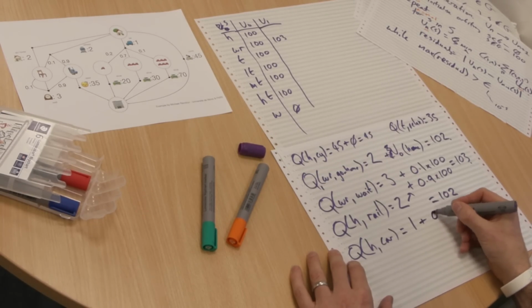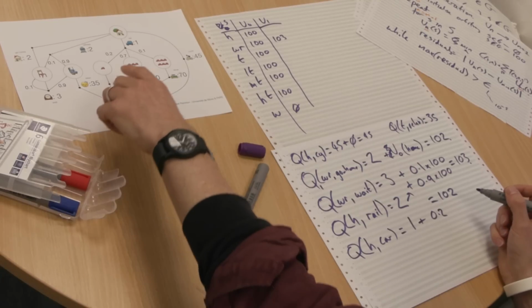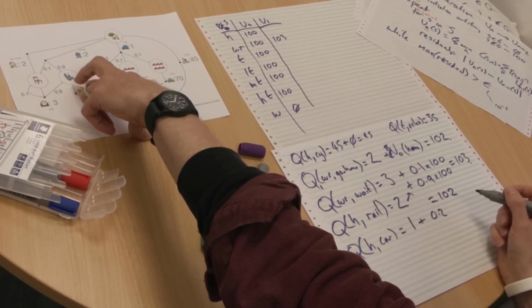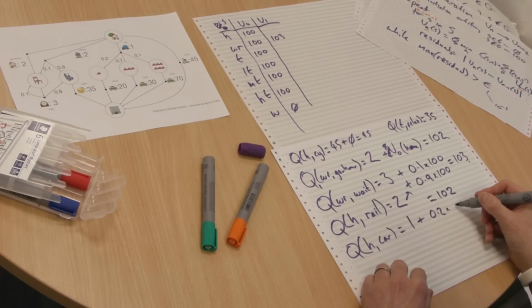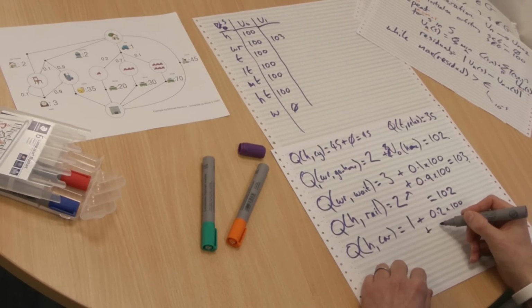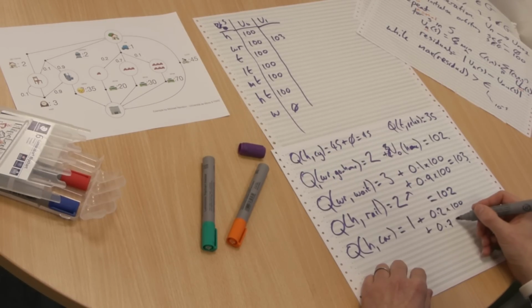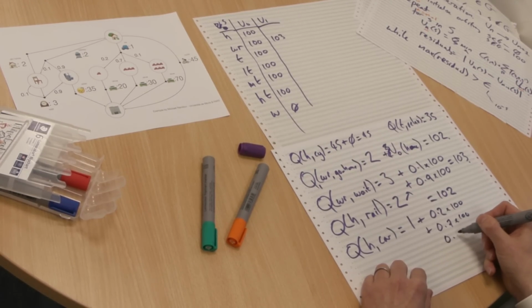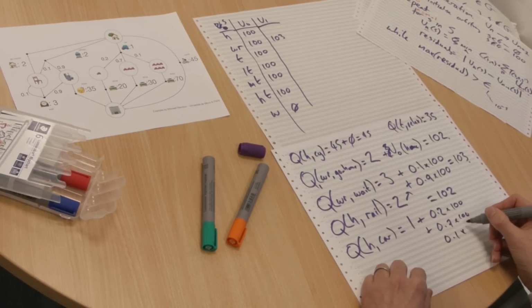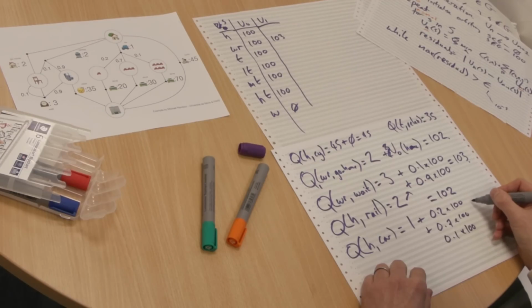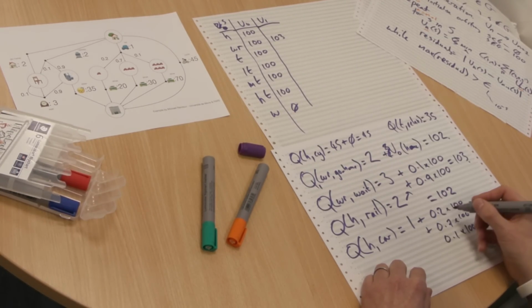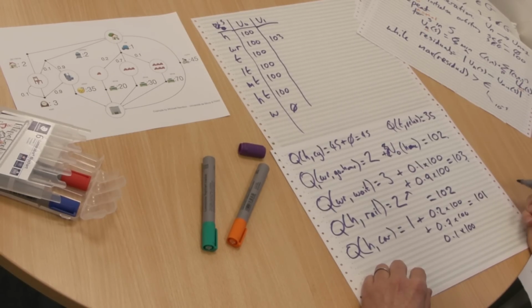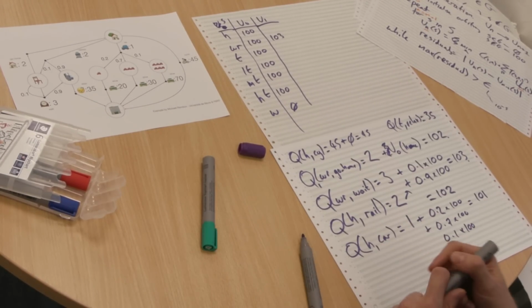And then it's 0.2 times the value of being in light traffic, which again from our previous step is 100, plus 0.7 of being in medium, plus 0.1 of being in heavy. This is fine, because all of these will sum to 100, and we get 101. So now I've got 3 actions for home.